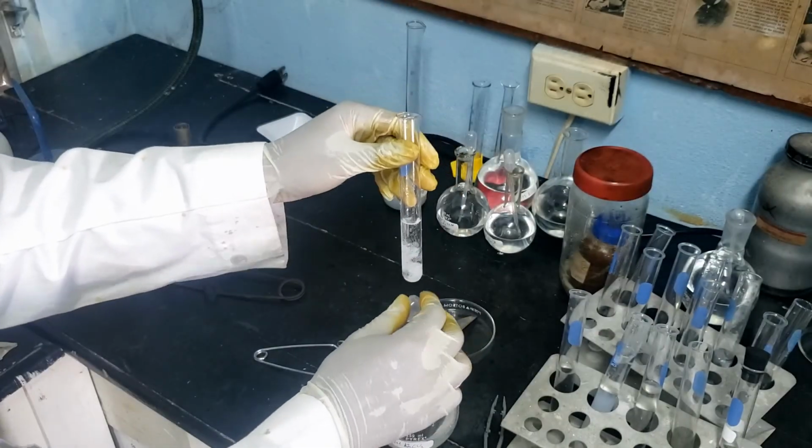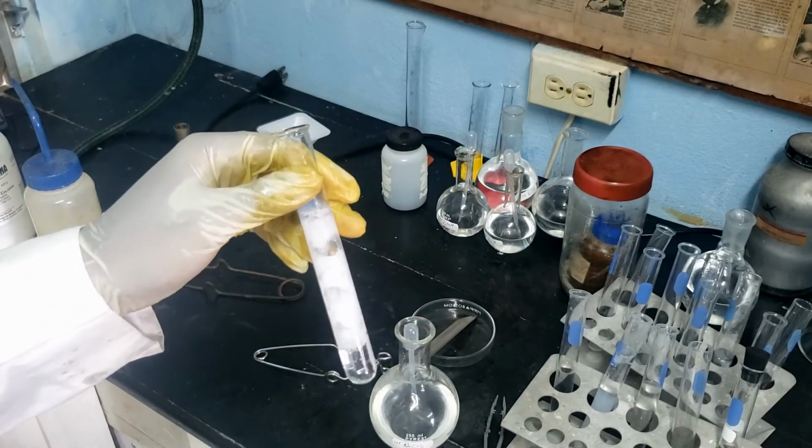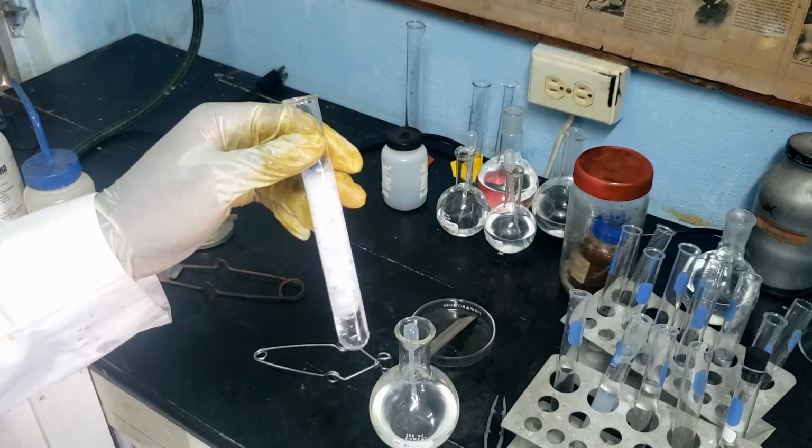Aluminum chloride reacts with sodium carbonate to produce aluminum hydroxide, carbon dioxide, and sodium chloride.